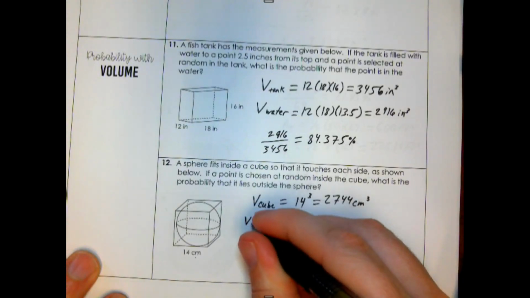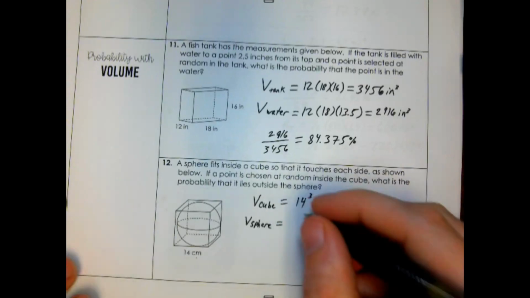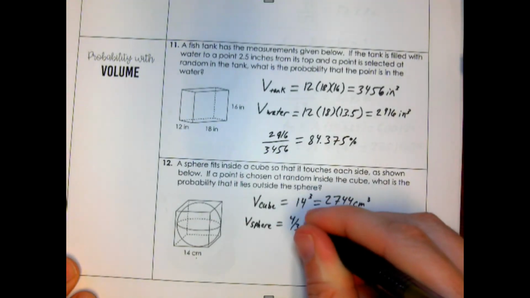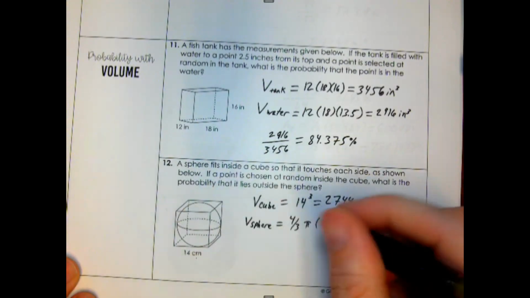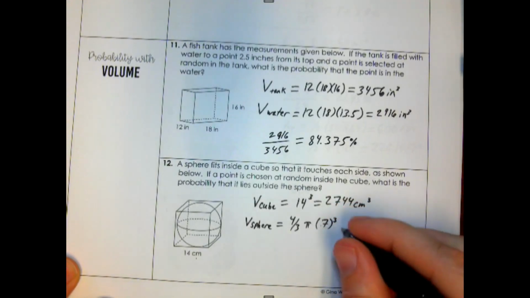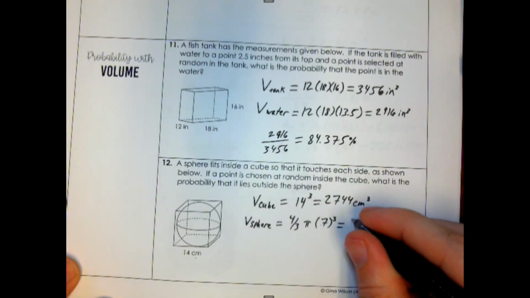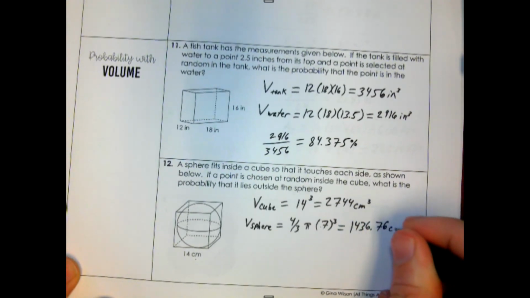And then the volume of the sphere, a sphere has a volume 4/3 times pi times the radius, which is 7, because it's half of the 14, cubed. And if I run those numbers, it's 1,436.76 cubic centimeters.